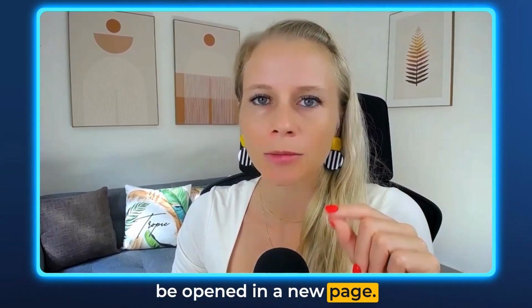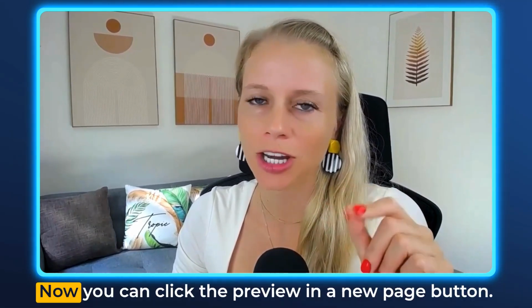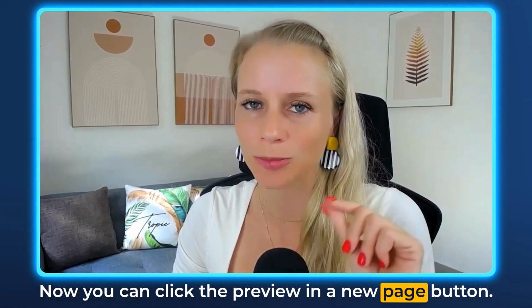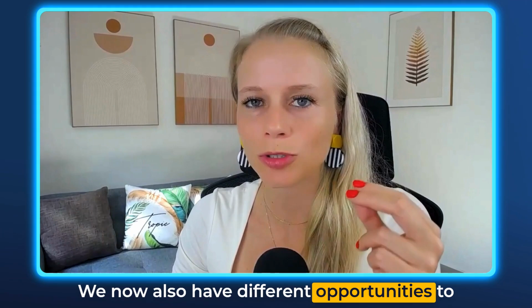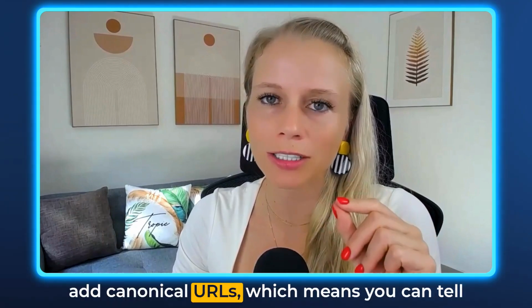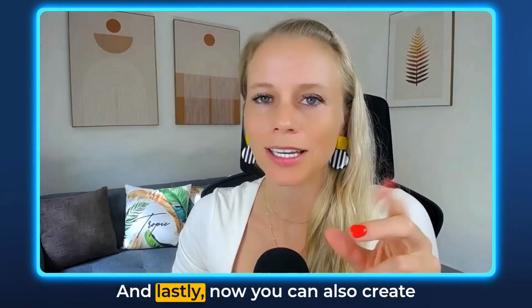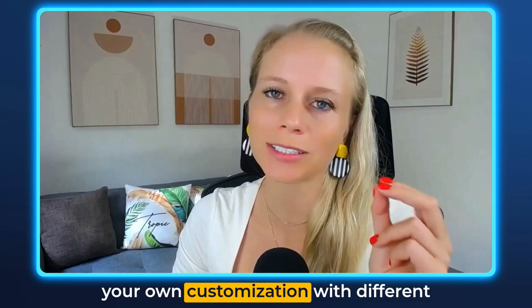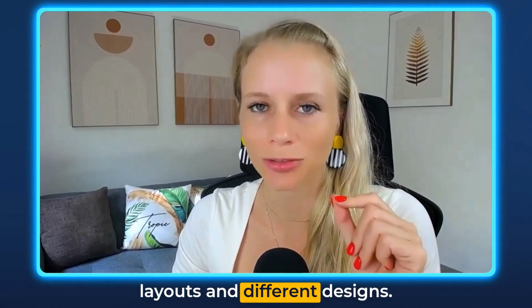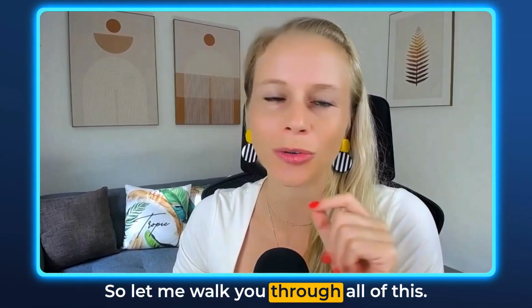Also, new blog posts can now be opened in a new page. Before you had to open it in the same page, now you can click the preview in a new page button. We now also have different opportunities to add canonical URLs, which means you can tell Google exactly which link you want to rank for. And lastly, now you can also create your own customization with different layouts and different designs. So let me walk you through all of this.